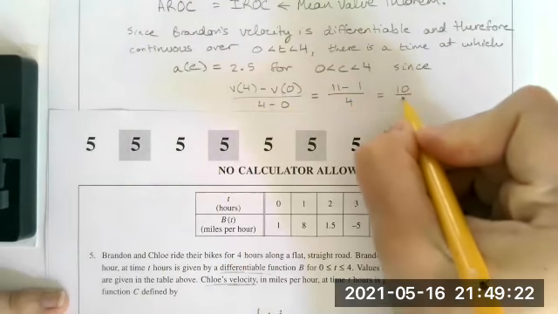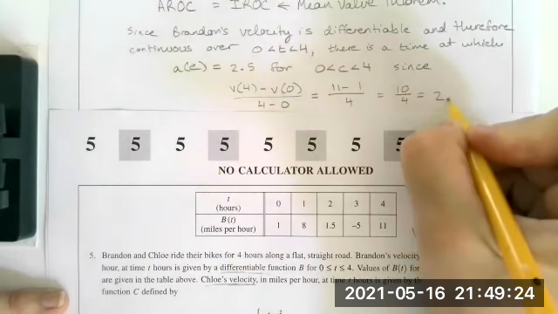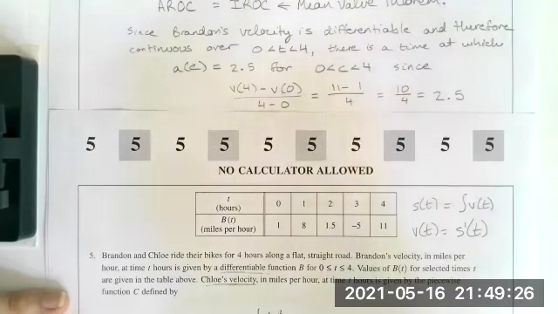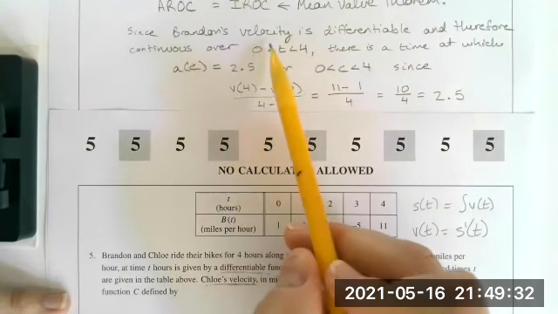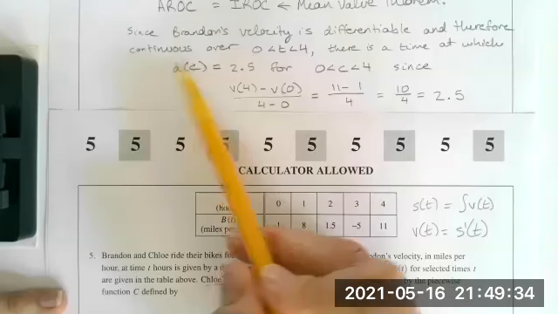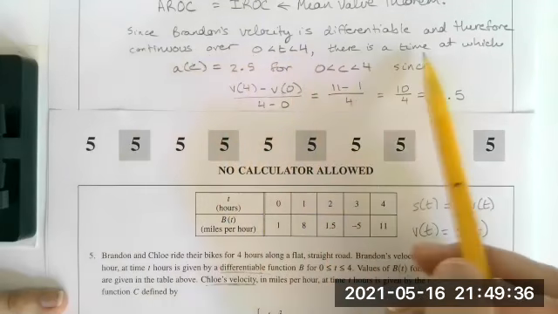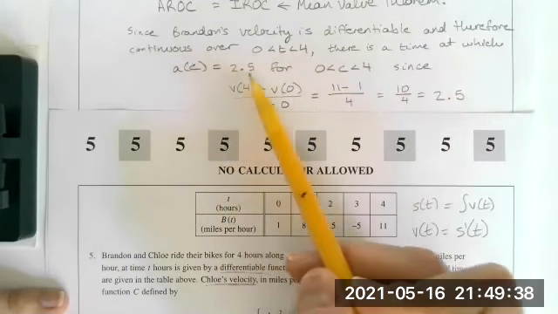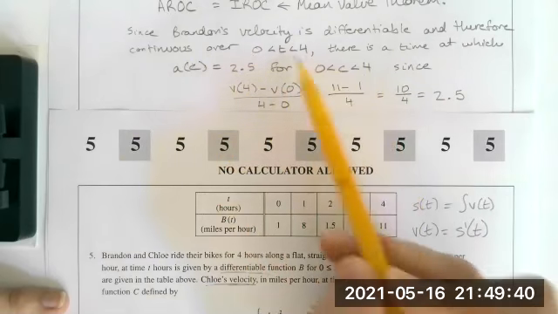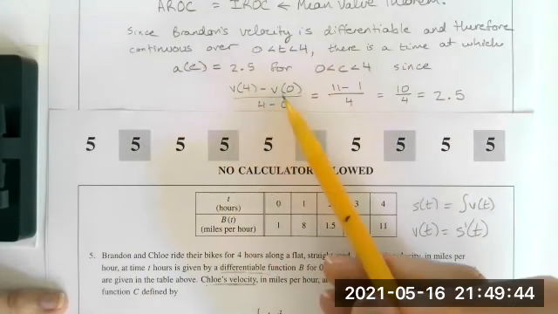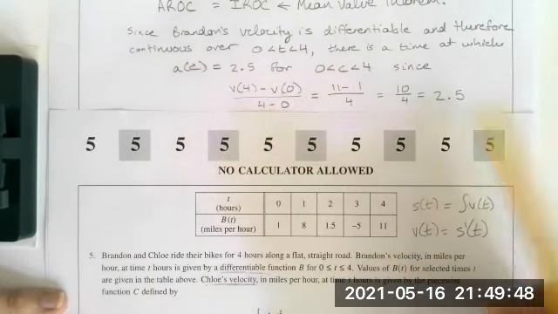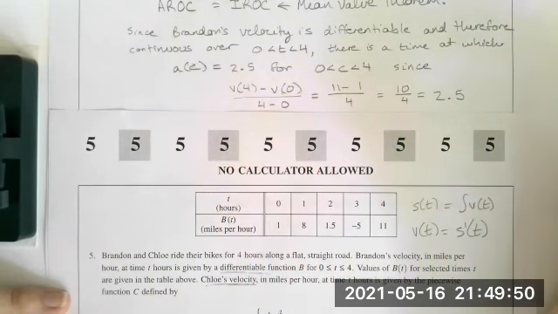And 10 divided by 4 is 2.5. So by the mean value theorem, since Brandon's velocity is differentiable and therefore continuous over 0 to 4, there is a time at which A of c equals 2.5 for c between 0 and 4. Since, using the same boundaries, the average rate of change of the velocity from 0 to 4 equals 2.5.